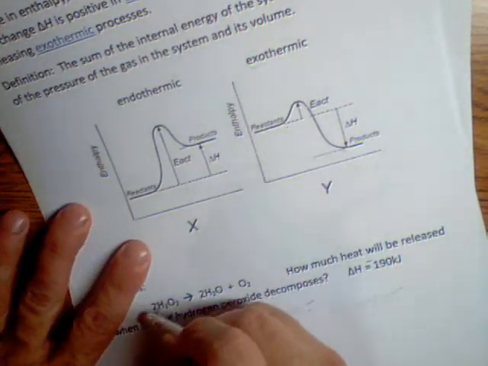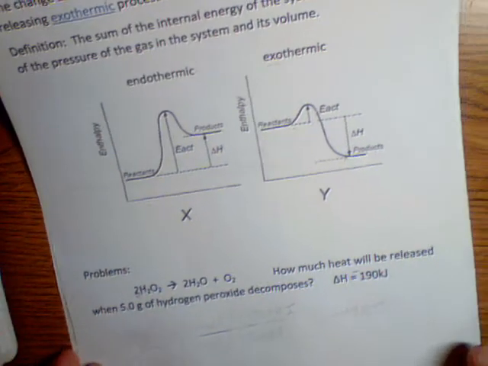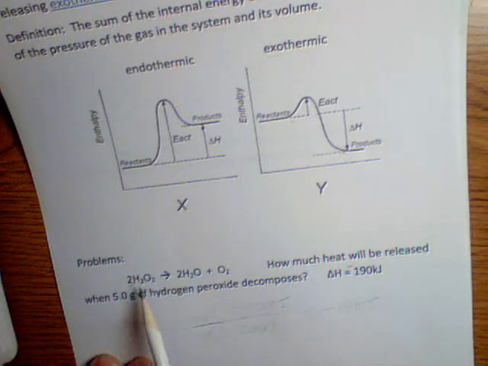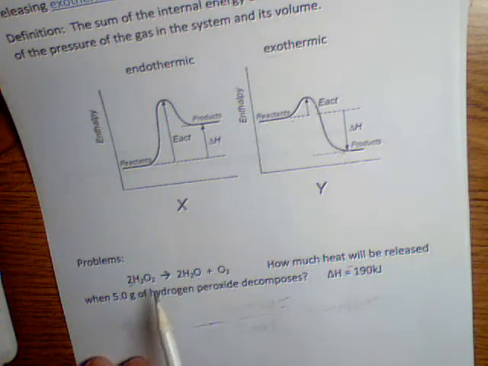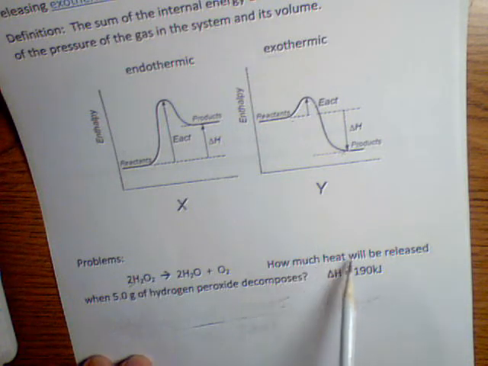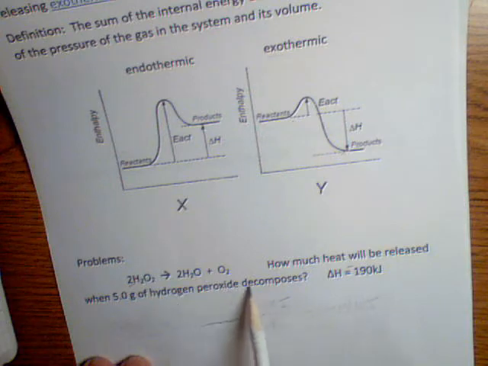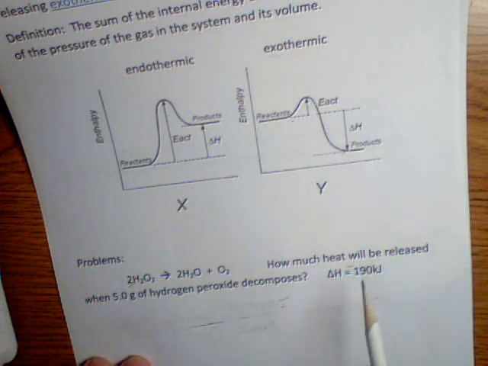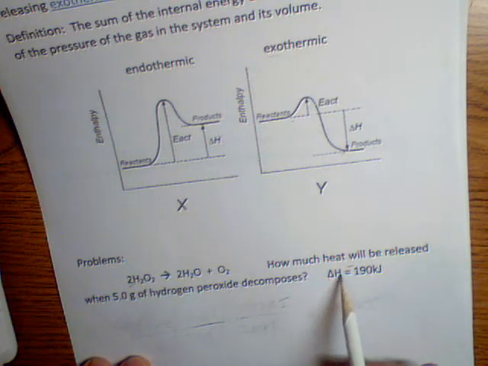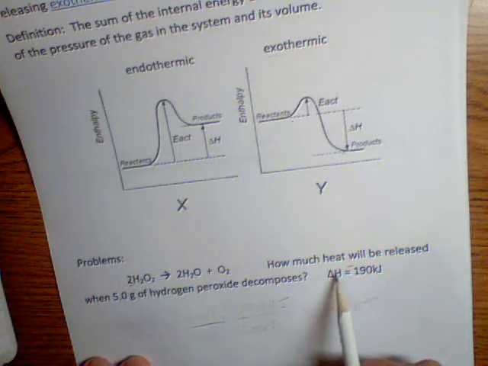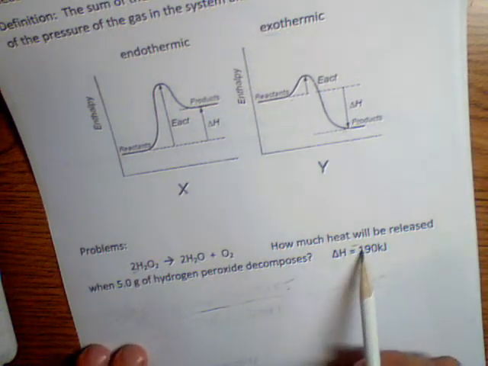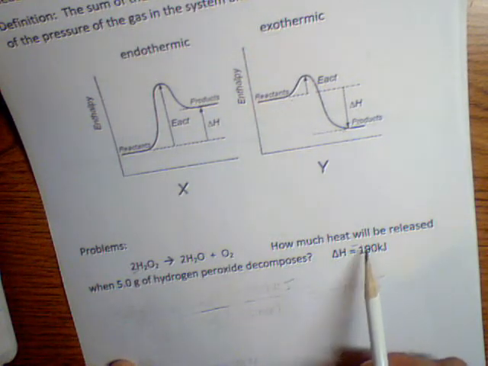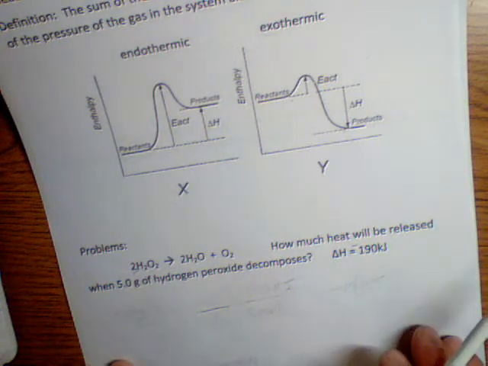Okay, so let's see if we can work some of these equations. We have peroxide just decomposing into water and oxygen, which it will naturally do. How much heat will be released when 5 grams of hydrogen peroxide decomposes? Now, the change in energy, the enthalpy, will be given, and this is negative 190 kilojoules. You'll have to be given this information because it's unique for every reaction.